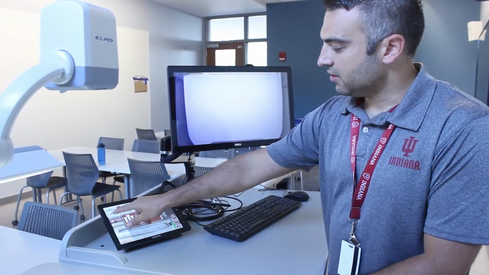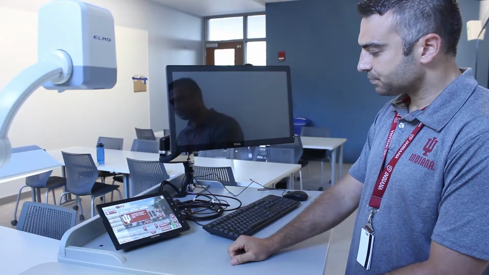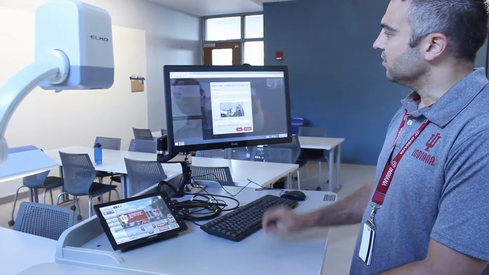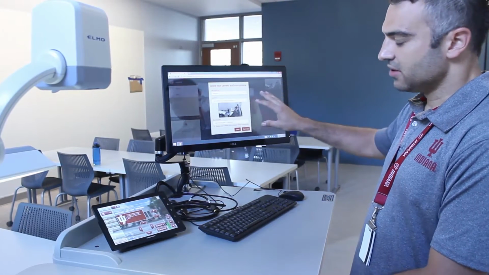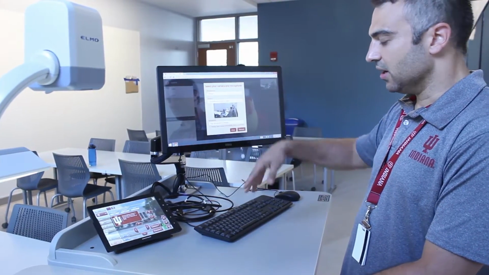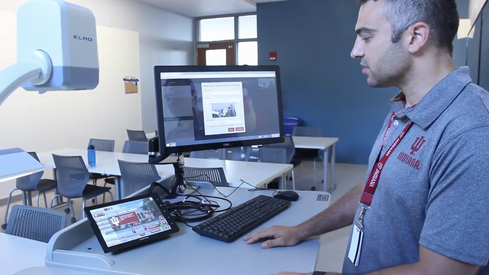When you're on the room PC, the screen becomes a touch screen for that PC. Otherwise, there's no touch capability when it comes to any of the other sources.